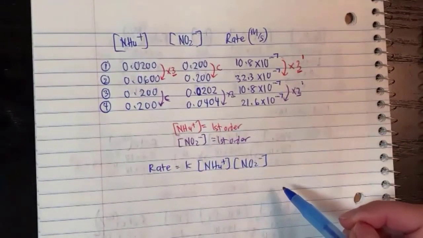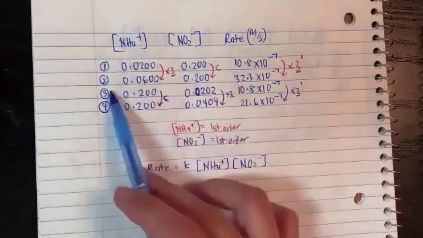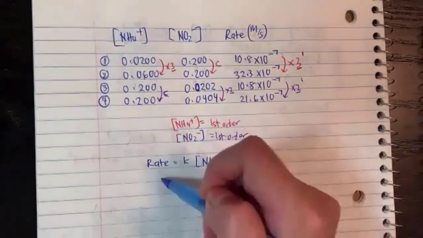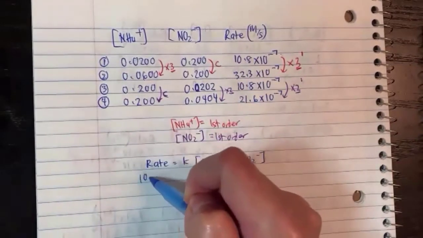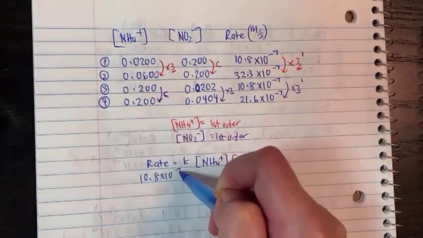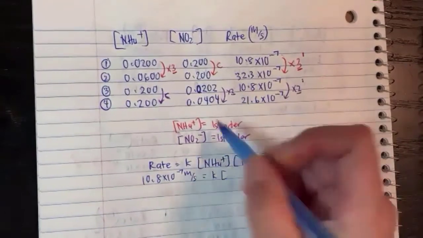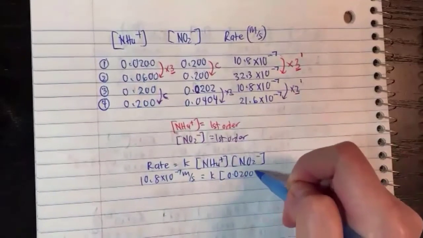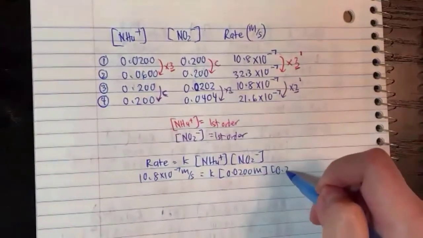Okay? So if we wanted to solve for the K for the first line, let's go ahead and do that. I'm just going to do it for the first line. You get to do it for lines 1, 2, 3, 4, and do the average of all the Ks. So rate of 1 is 10.8 times 10 to the minus 7, and then times K, and put the first molarity in, and then the second molarity in.